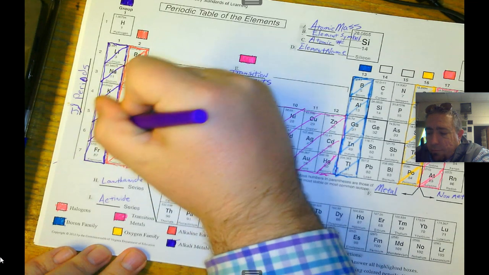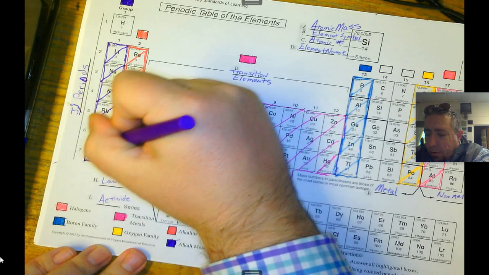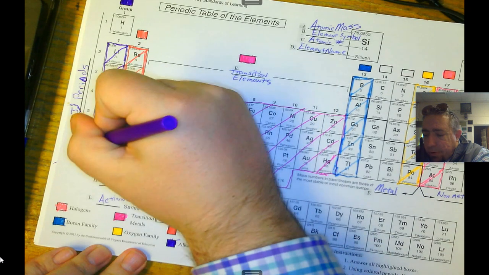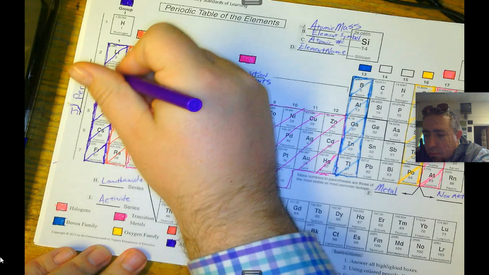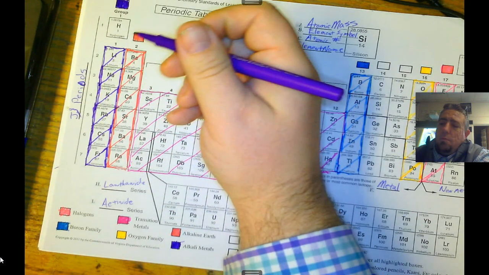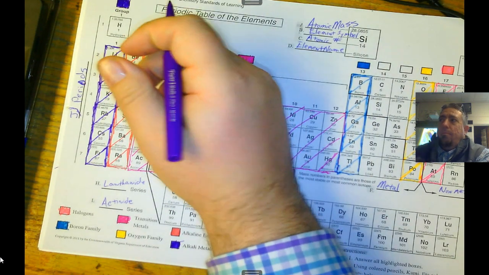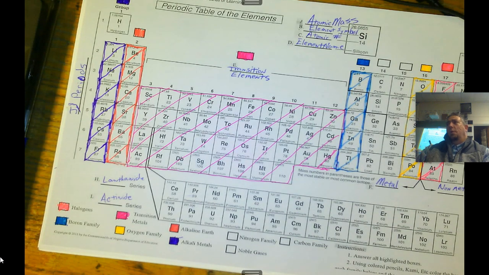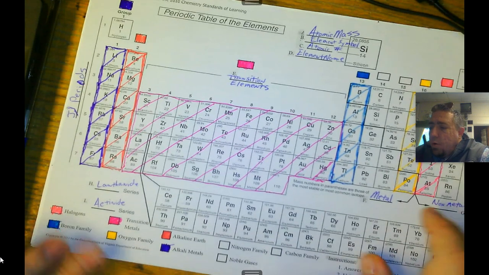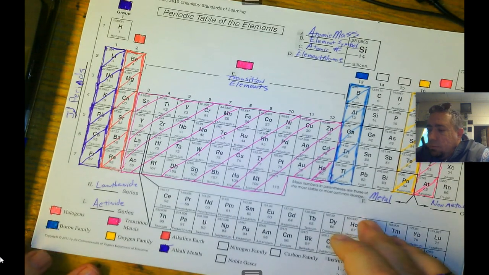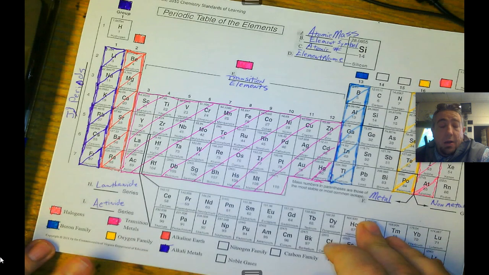By the way, since we're reviewing a little bit as we go through here, who created the first periodic table? Dmitri Mendeleev. Okay. What order did he put them in? He put them in order of increasing atomic mass.